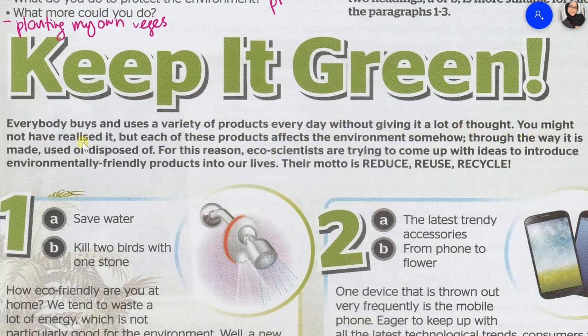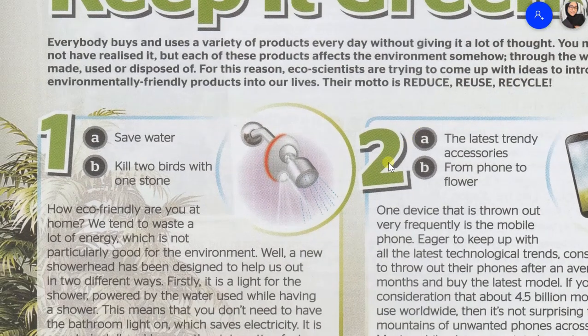You might not have realized it, but each of these products affects the environment somehow, through the way it is made, used, or disposed of. For this reason, eco-scientists are trying to come up with ideas to introduce environmentally friendly products into our lives. Their motto is, reduce, reuse, recycle.